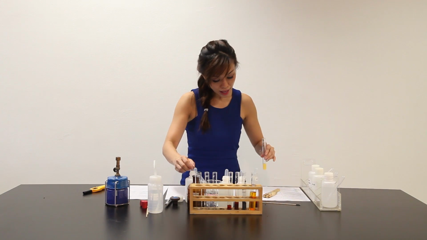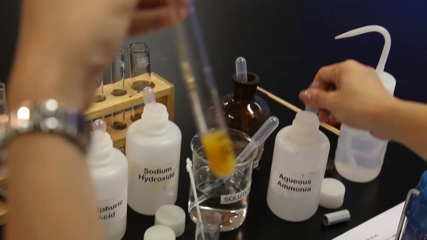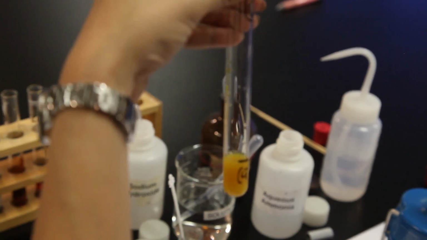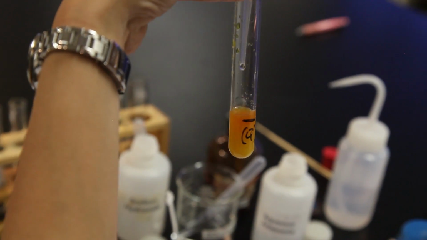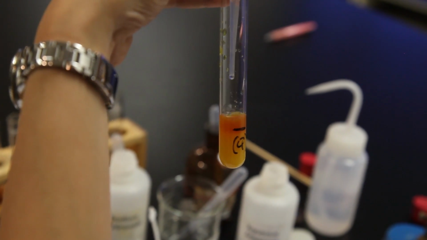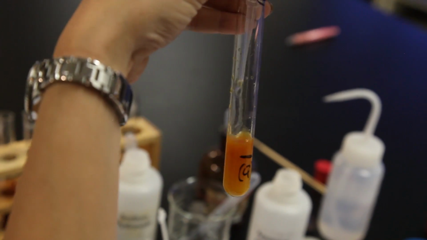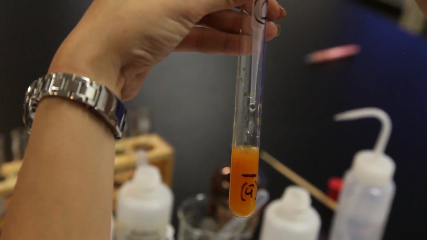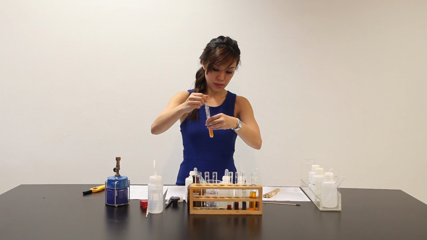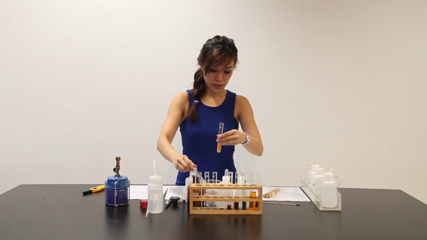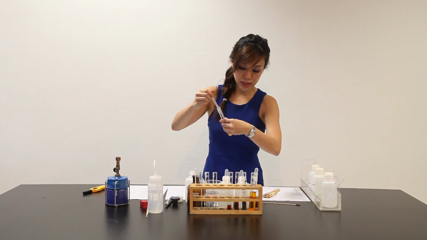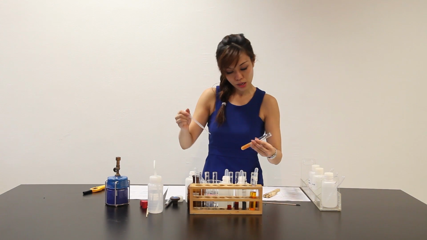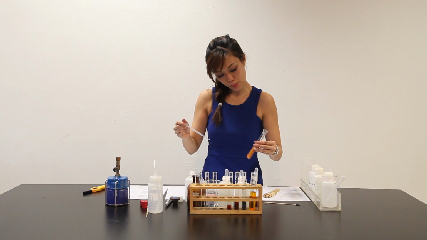And to here, I add aqueous ammonia dropwise until no further changes is observed. As I add more aqueous ammonia, I can see that the solution darkened to a reddish brown PPT.